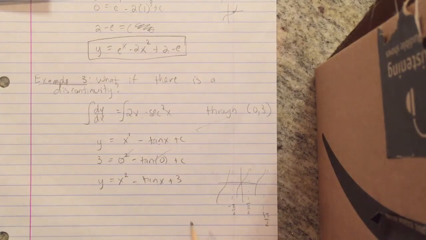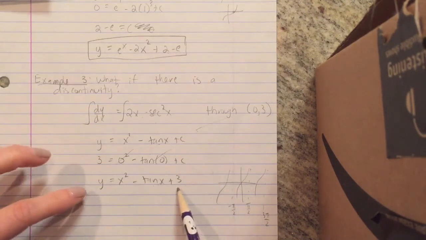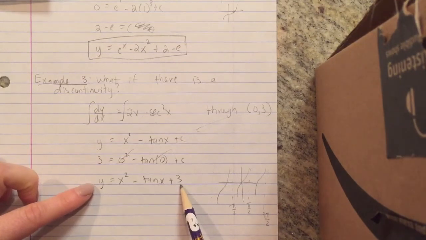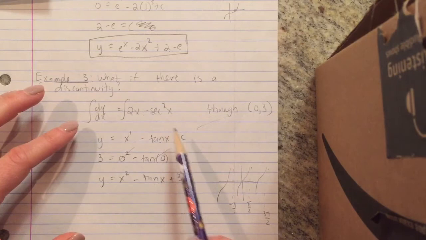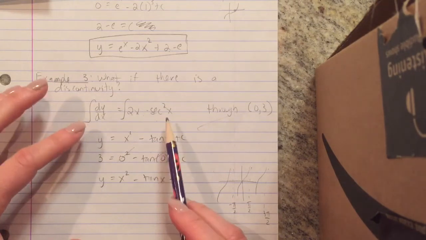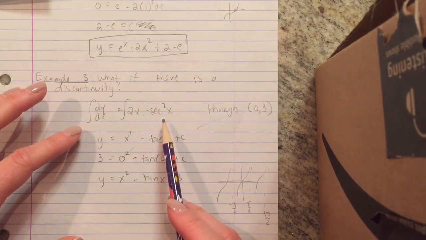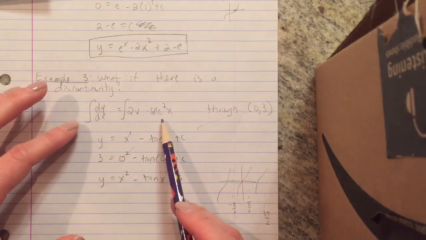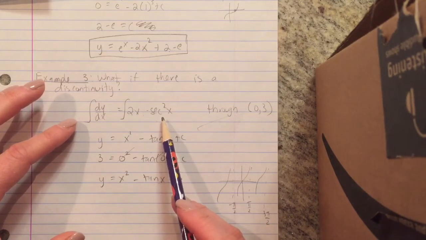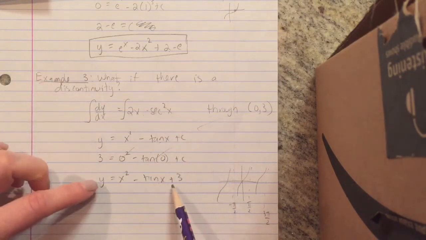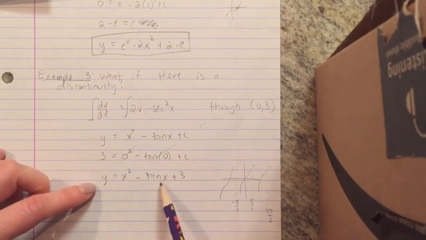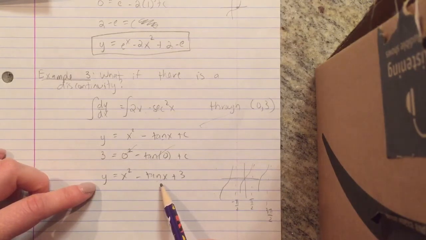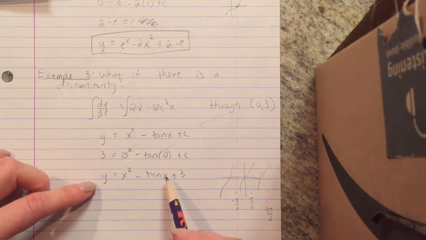So we need our solution to a differential equation to represent a continuous function, because differentiability implies continuity, therefore this must be continuous. So it's not naturally continuous, so I'm going to restrict the domain in a way to make it continuous.